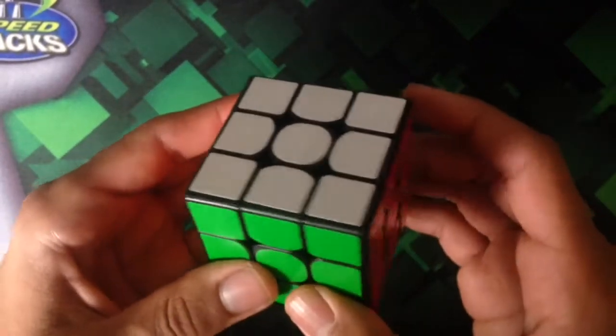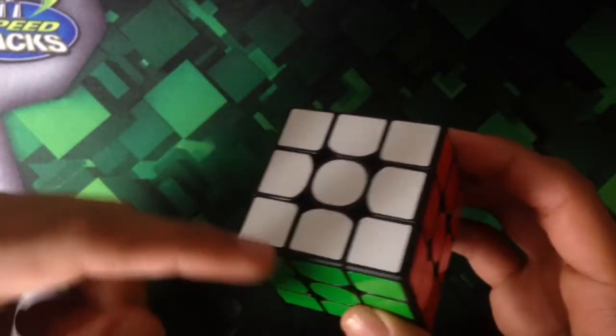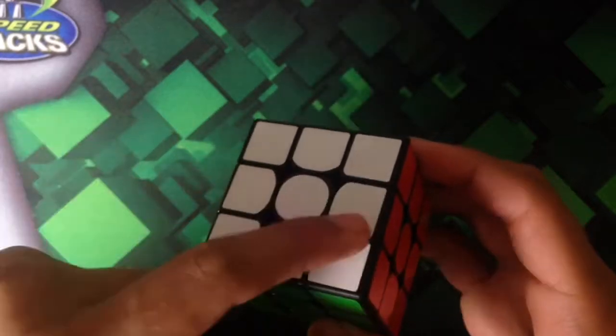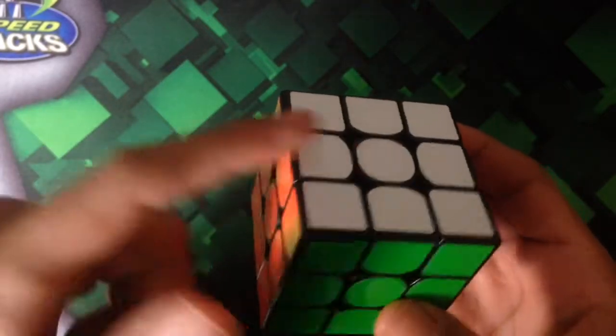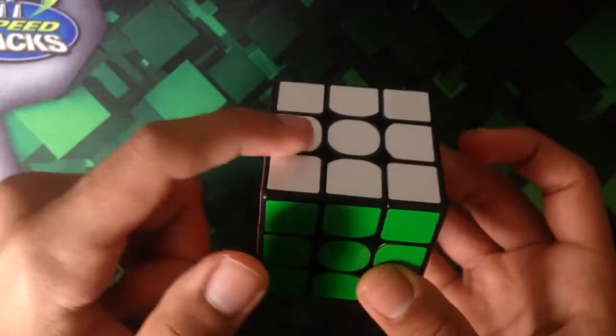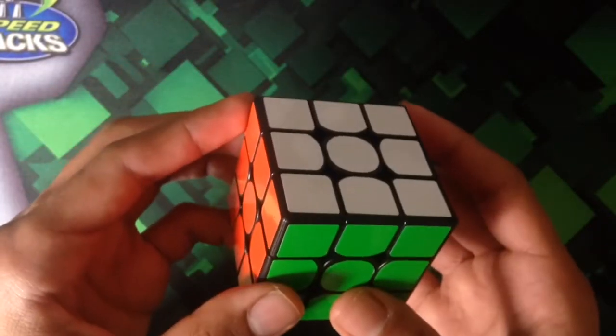Now, just like I said in my overview, this is your buffer in the lettering scheme. This is A, B, C, D. This B sticker is your buffer, and this one's your helper. Every single sticker on the cube is going to be set up to this piece right here. So let me just set up an example.